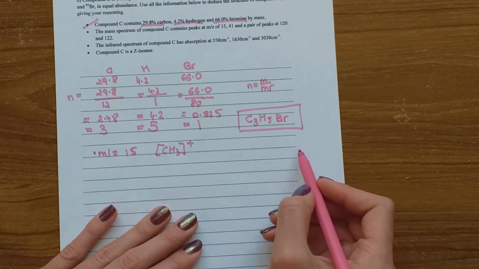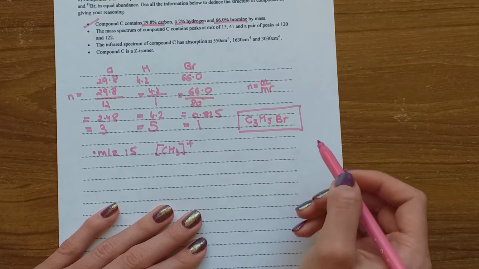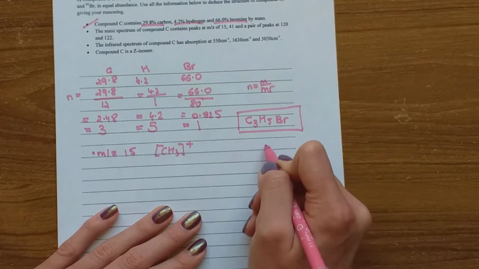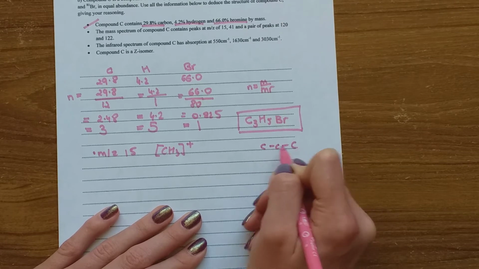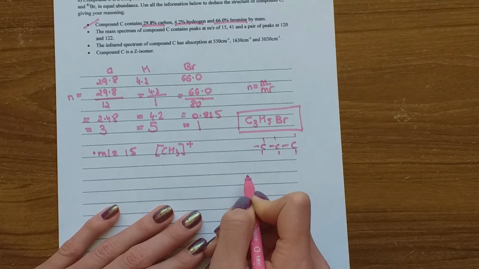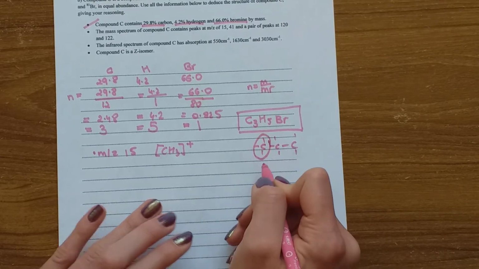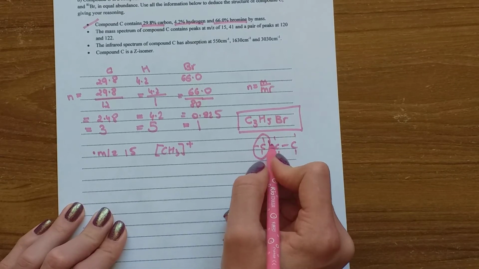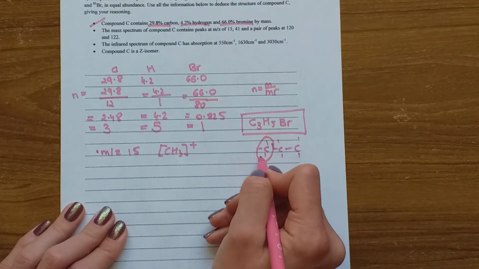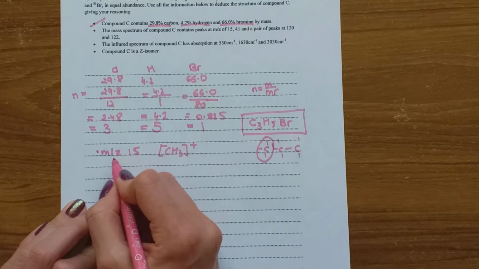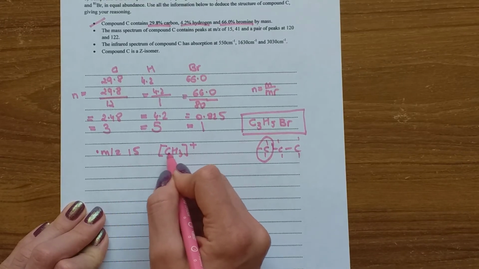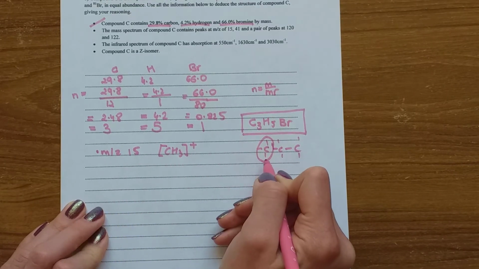And as we know, alkenes always go like this. So 15 is given by this part. We already know that in this molecule we have a part which has m/z of 15, and it looks like this: 12, 13, 14, 15.